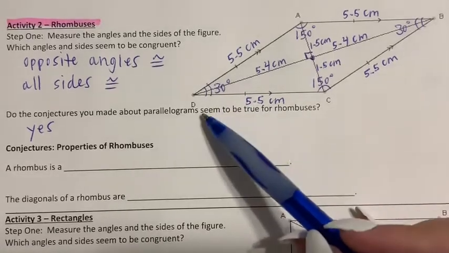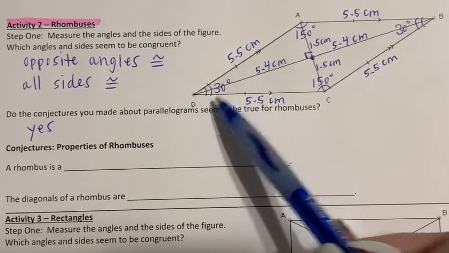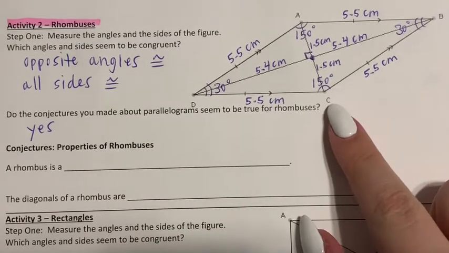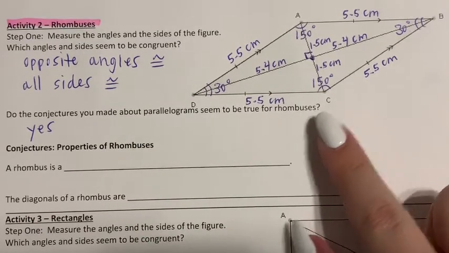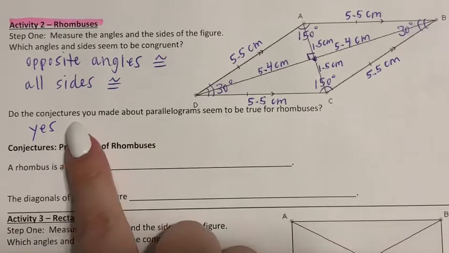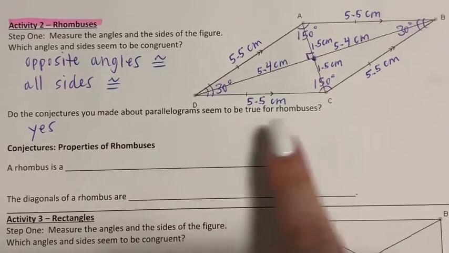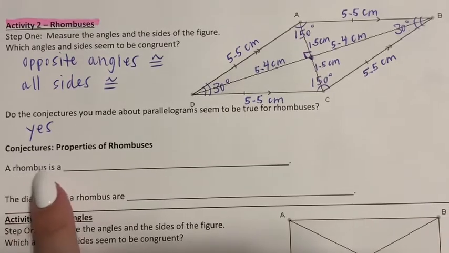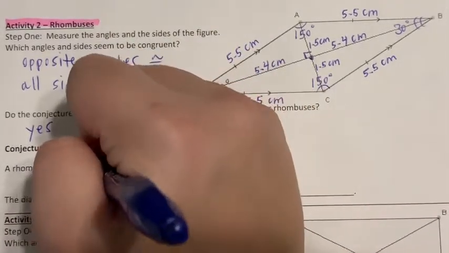And the consecutive angles are supplementary. So here, if I'm looking at angles D and C, 30 plus 150, yes, it adds to 180. So because all of those conjectures that we made about parallelograms are also true for rhombuses, we can say that a rhombus is a parallelogram.